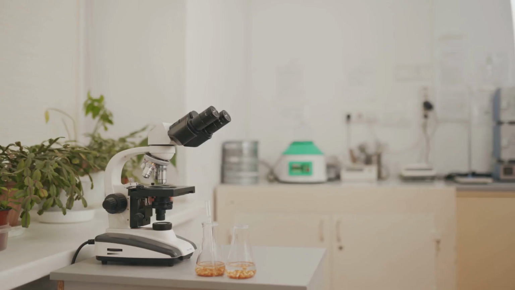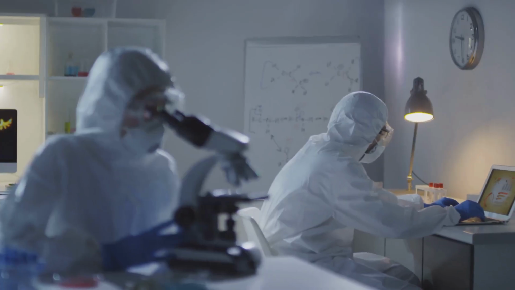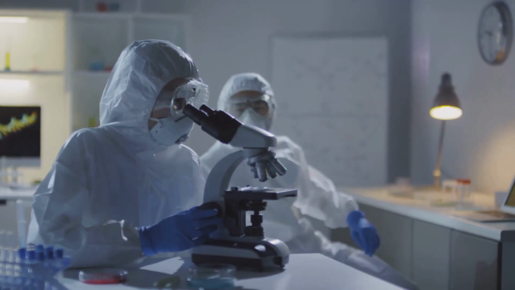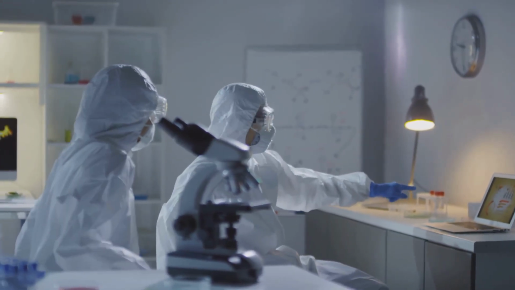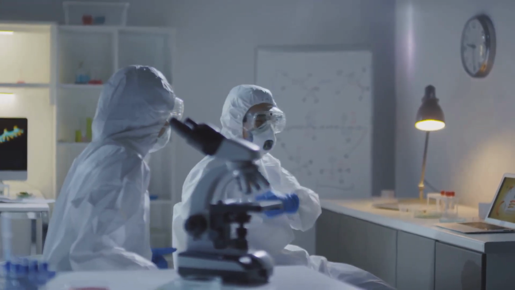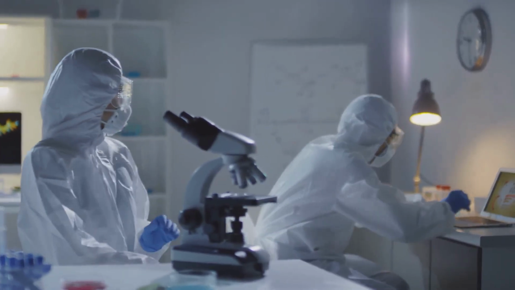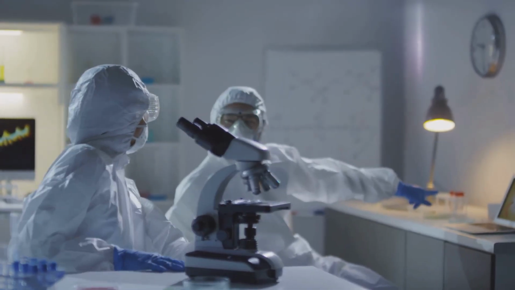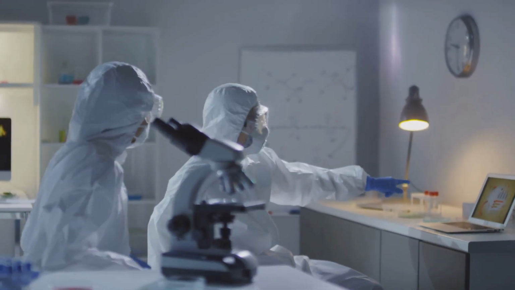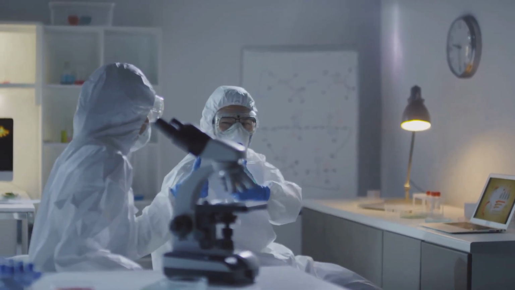There are two main types of electron microscopes. The first is the transmission electron microscope, or TEM. In a TEM, the electron beam passes through an extremely thin slice of specimen. Electron gun, magnetic lenses, specimen, final image on a screen. It's like a superpowered version of a light microscope.